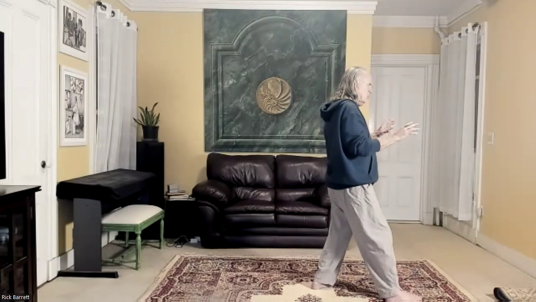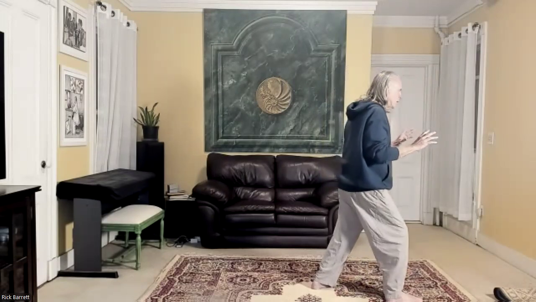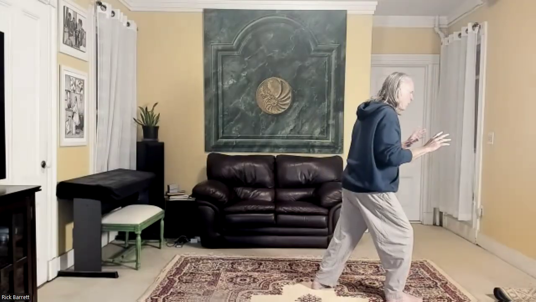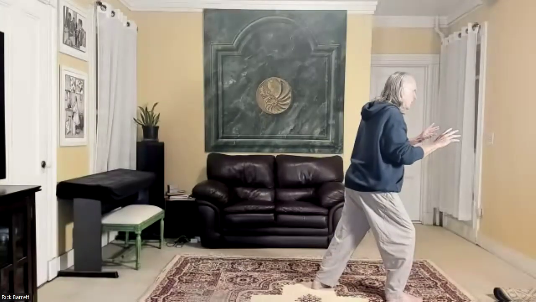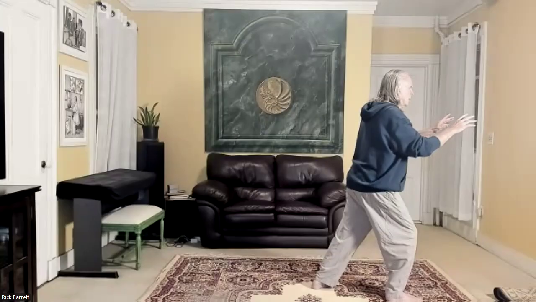Because now we're going to sink into the right heel, push the right knee forward, press down with the ball, the big toe, and Anjin. Push.